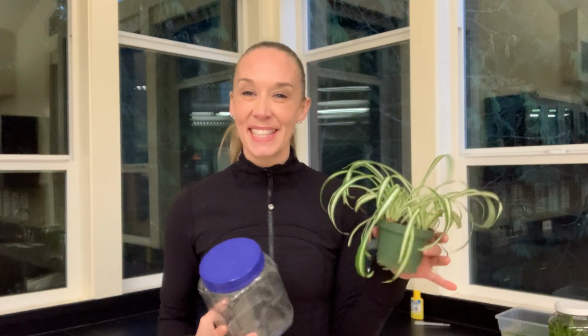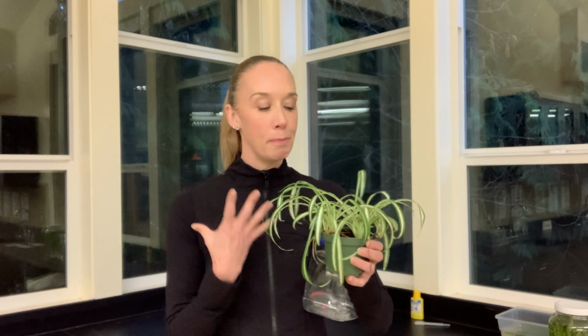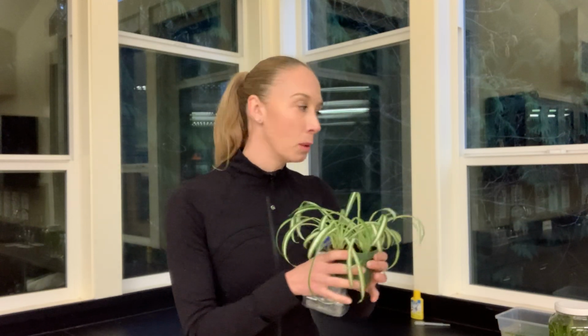But again, the size of your plant has to be relative to the size of your container. For example, right here, this plant is way too large for this container. So you're going to have to make choices based on what is available. A terrestrial mesocosm would be something with soil and somewhat like a regular plant we might be used to at home, but size is going to be really important.